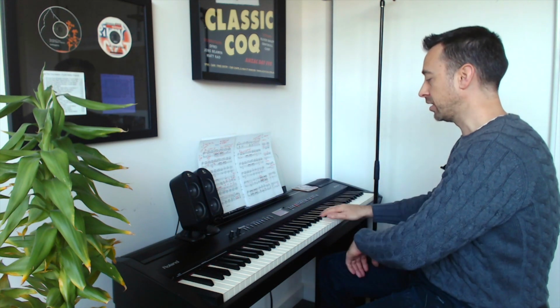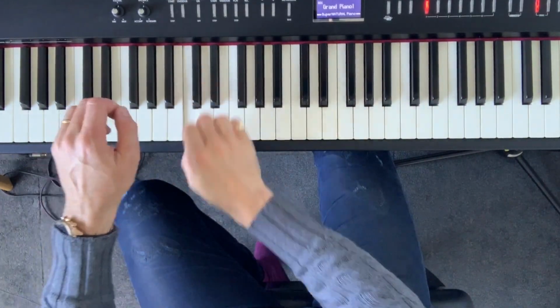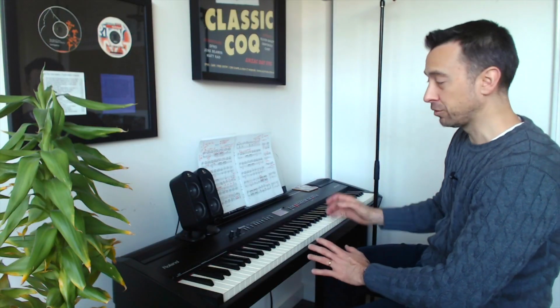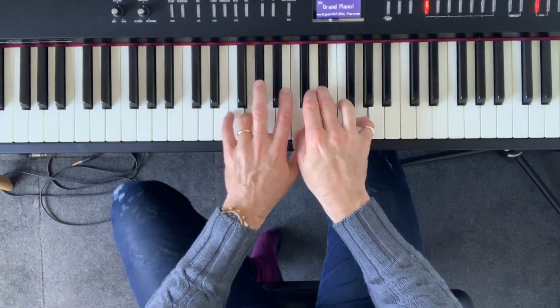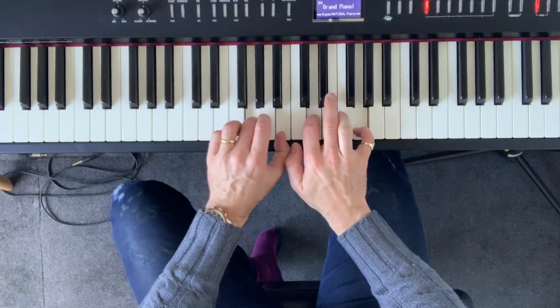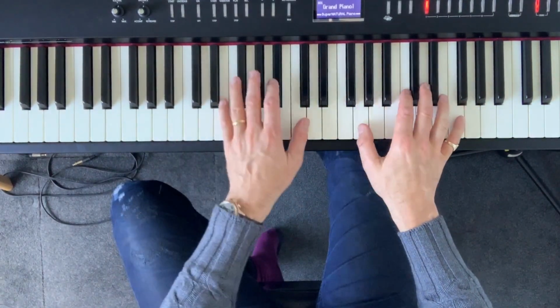I think after the arpeggios, I definitely use some pedal here as well. So you'll see that marked in the score. Pedal, pedal, pedal, pedal. And then a little pause before.